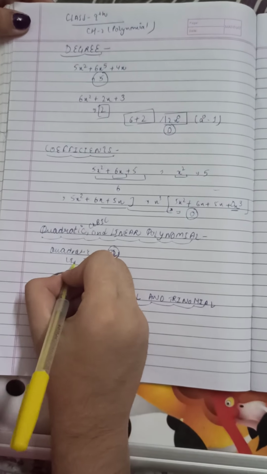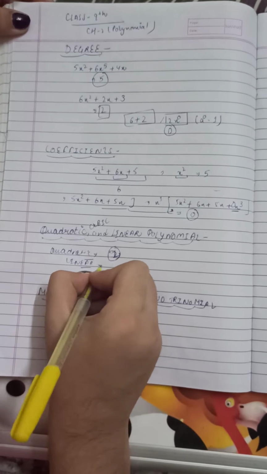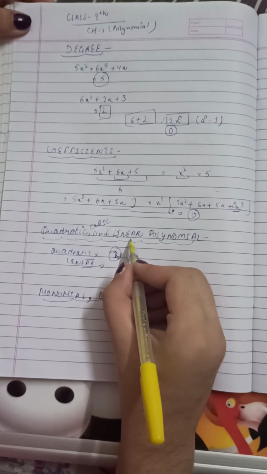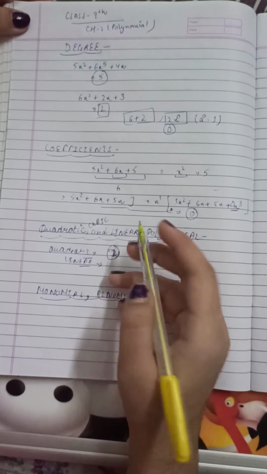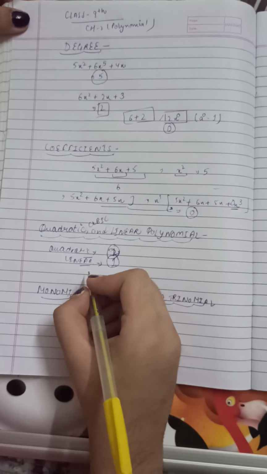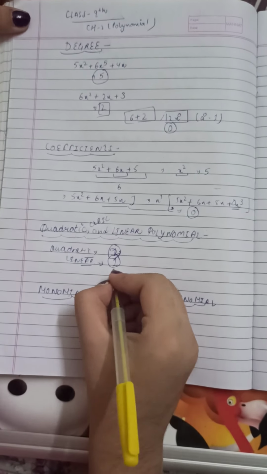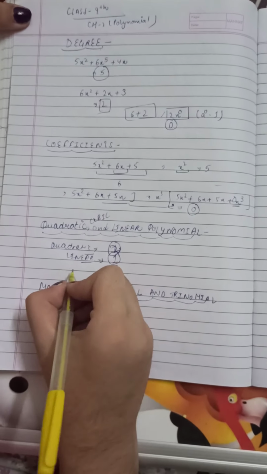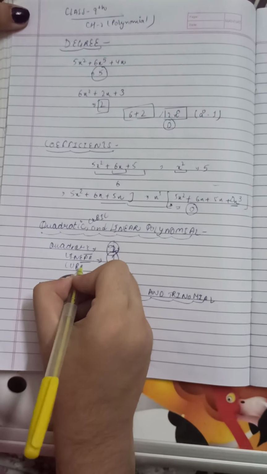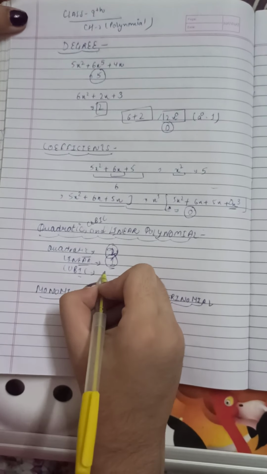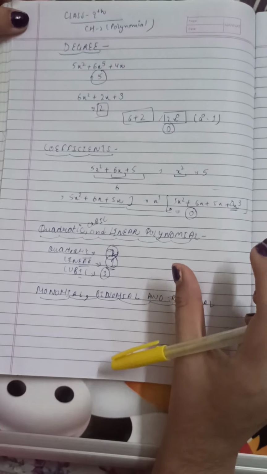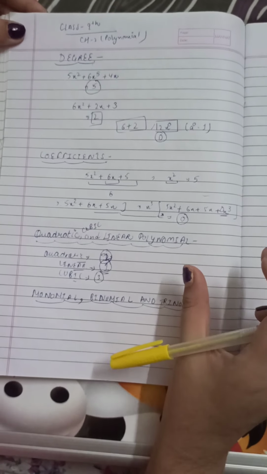And linear is a polynomial whose degree is 1, which means the highest power of the variable is 1. And if I talk about cubic, then here the degree is 3, which means the highest power of the variable of the polynomial is 3.